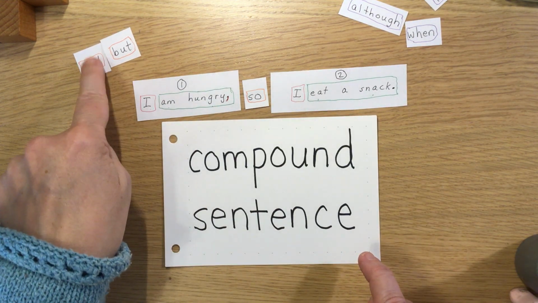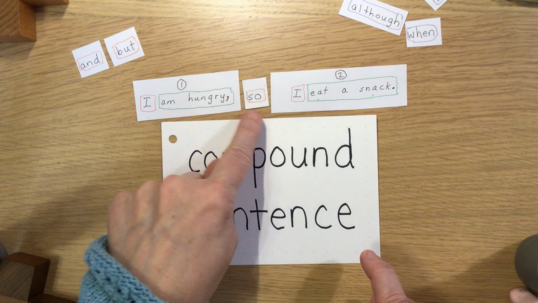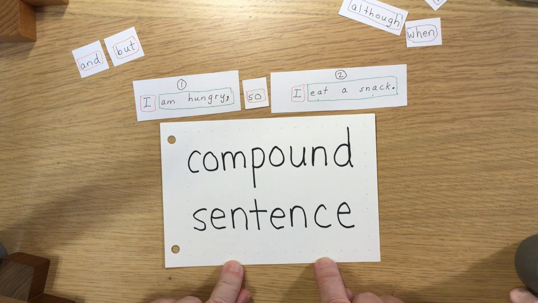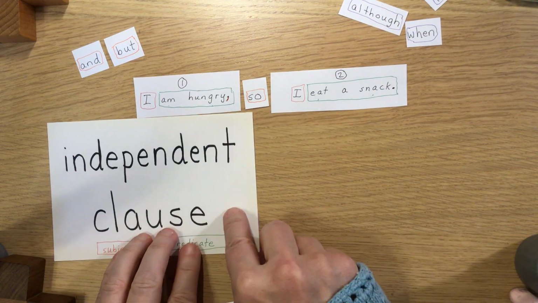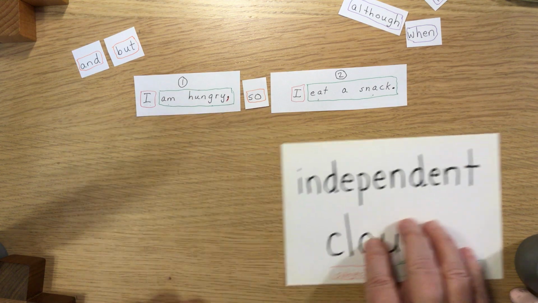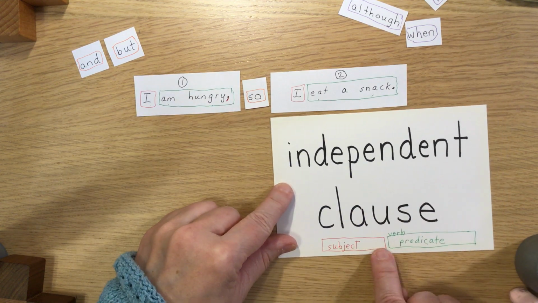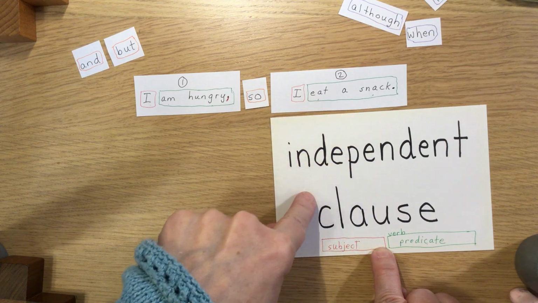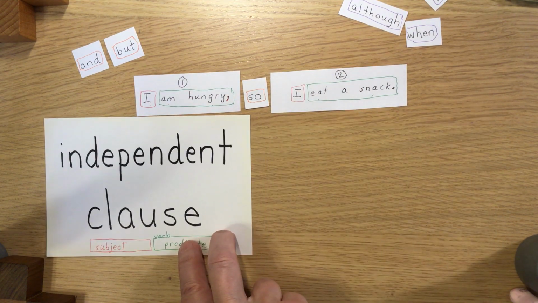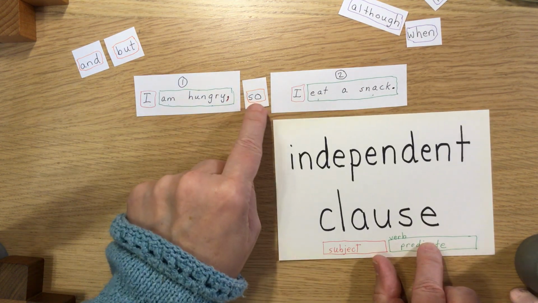When we're using this orange glue over here, okay, the words so, and, but, those make compound sentences. And when we do this, we continue to call each clause an independent clause. So I am hungry is called an independent clause. And I eat a snack is called an independent clause. So in a compound sentence, we have two independent clauses, one at the beginning, one at the end, and the glue goes in the middle.